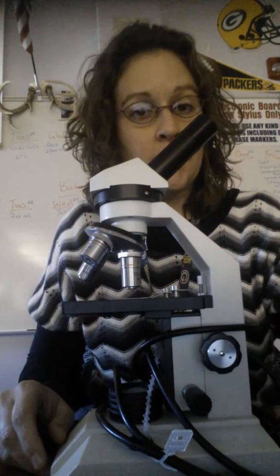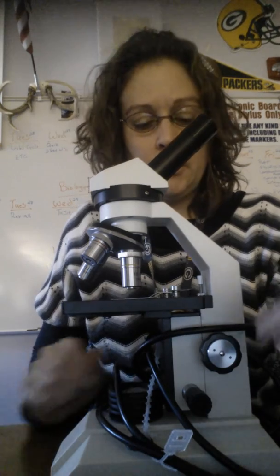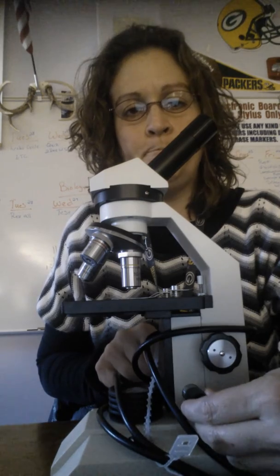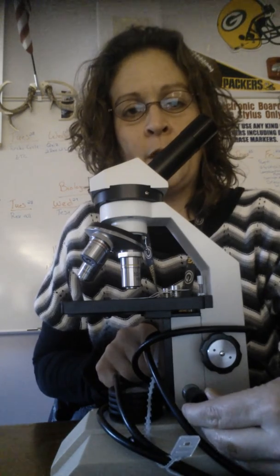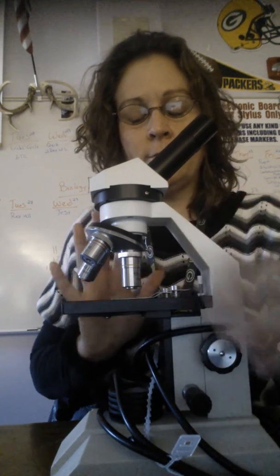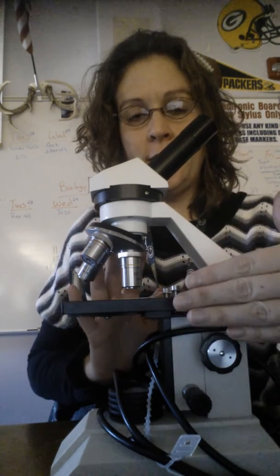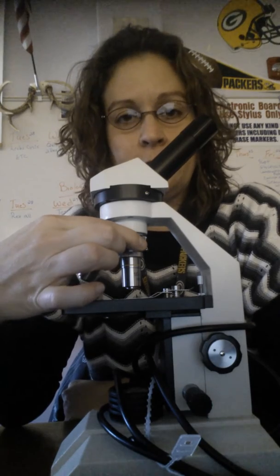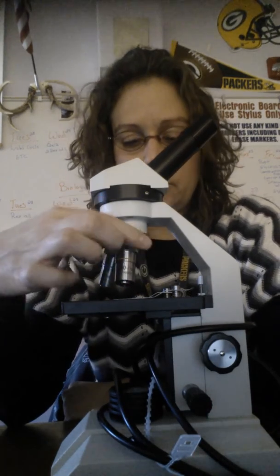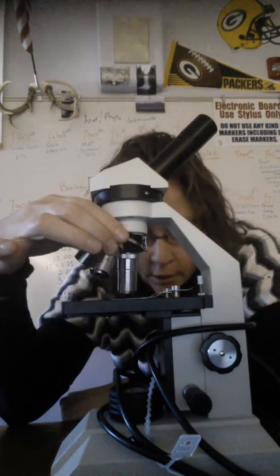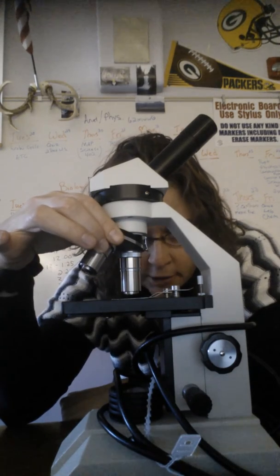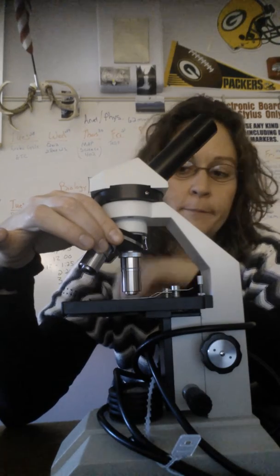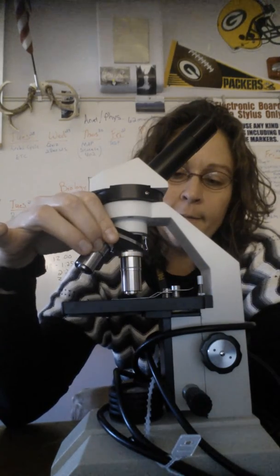Once you have found the object you're trying to find, you may bring it into a sharper focus by using the fine adjustment knob. Once you have it finely tuned, then and only then will you switch it over to the high power objective lens. You do that slowly. You make sure you're not going to touch the slide with the lens, otherwise you're scratching the lens and you'll have to buy a new one. You lock it into place.